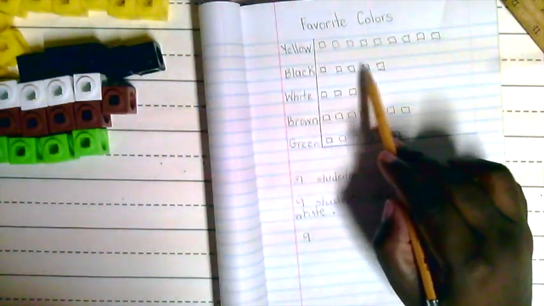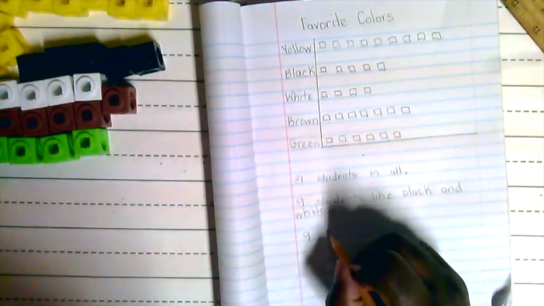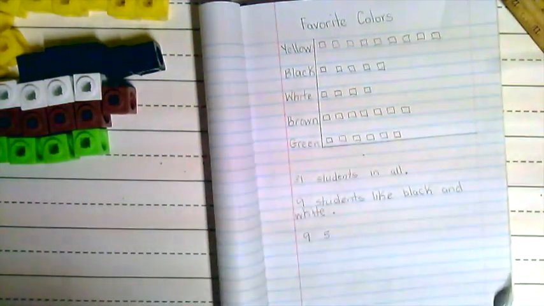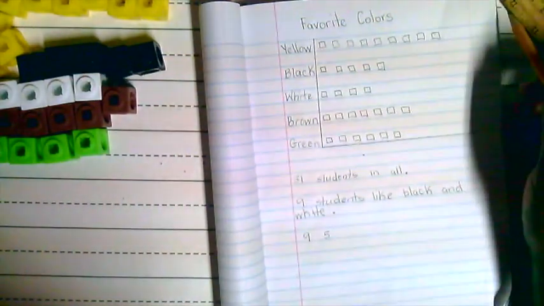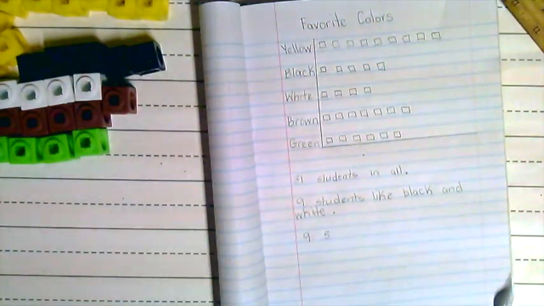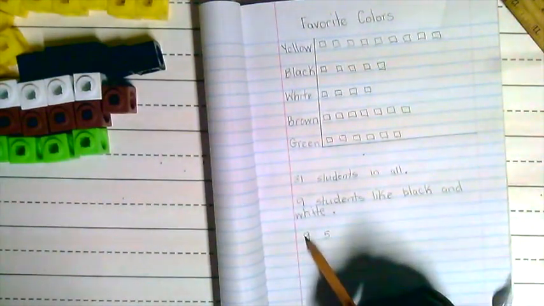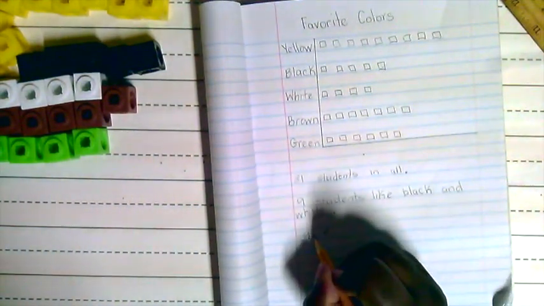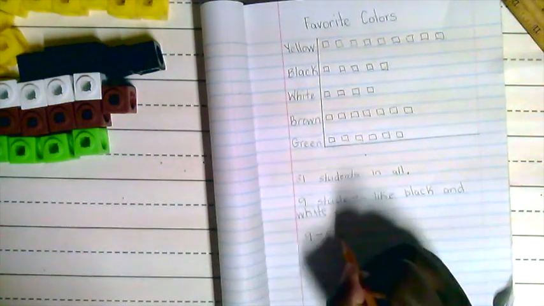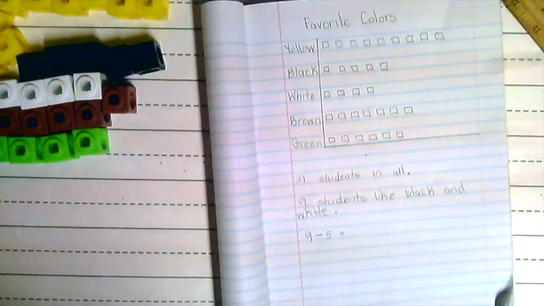And 1, 2, 3, 4, 5 like black. How would I know how much more yellow than black I have? I'm comparing the numbers. In other words, I want to know what's the difference between 9 and 5. And when we're trying to find out the difference, we are subtracting.